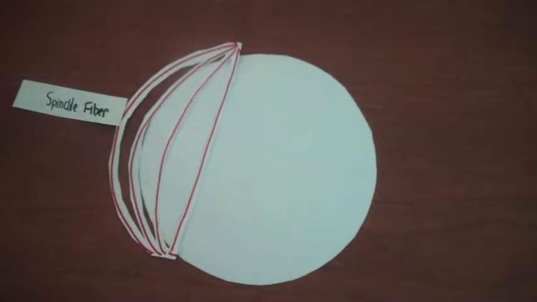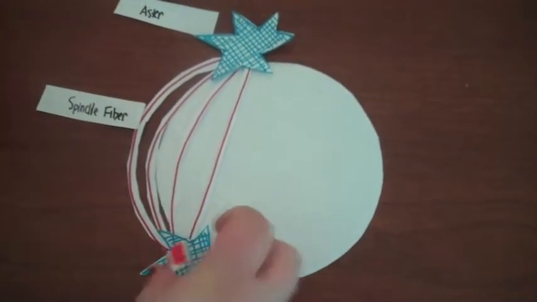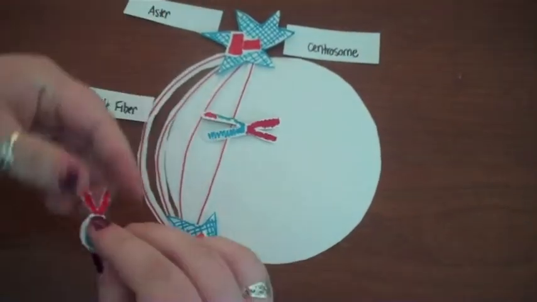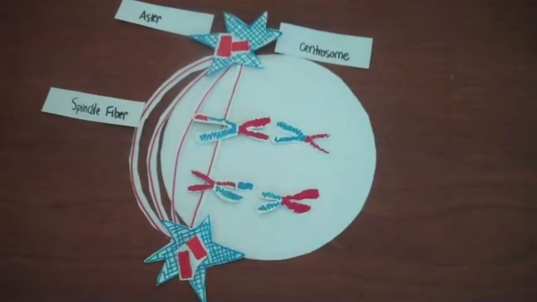In prophase 1, crossing over takes place where genetic information from 2 non-sister chromatids switch chromosomes. This creates genetic diversity. Synapsis also occurs where homologous chromosomes condense and are paired together. Centrosomes also begin to move toward poles.